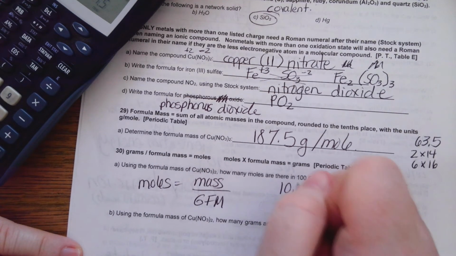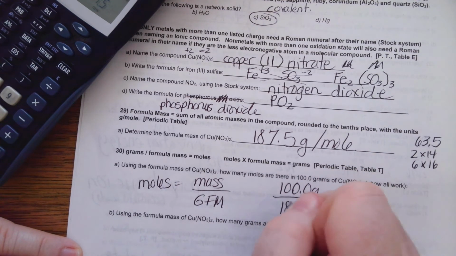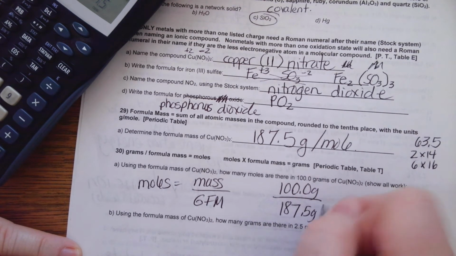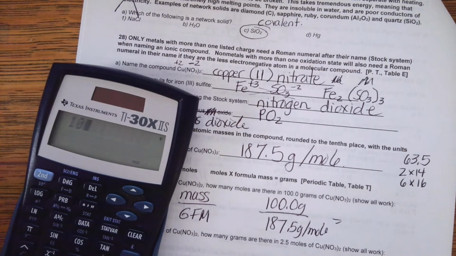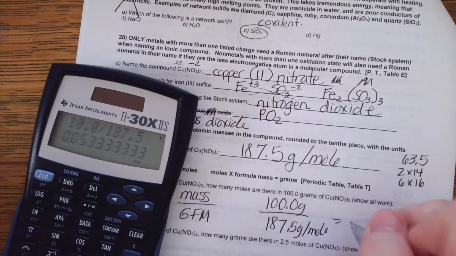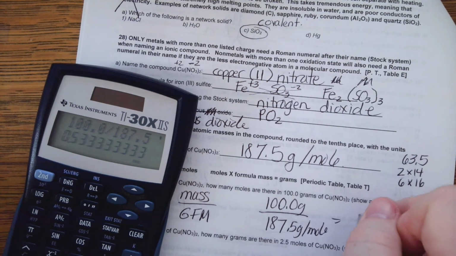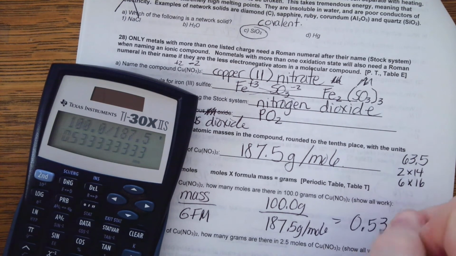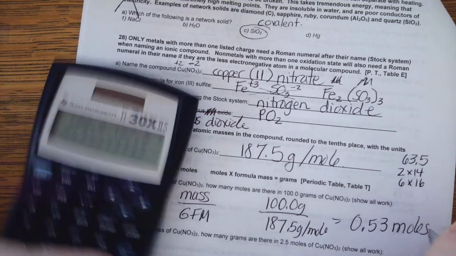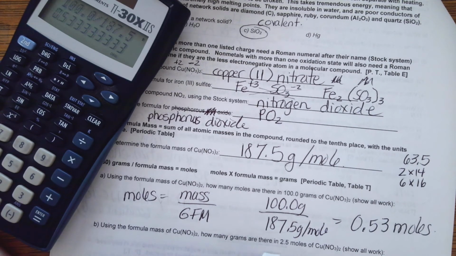If I have 100.0 grams over 187.5, so I do 100.0 divided by 187.5, and oops, did that wrong. 100. See, sometimes when you do the math, you're like, wait a second, it should be like round half, but not quite. Yeah, see, 0.53 moles.